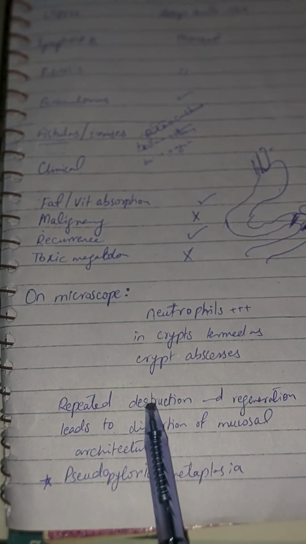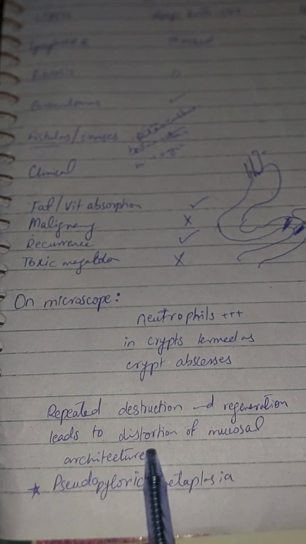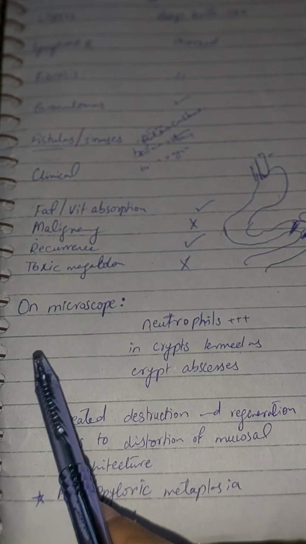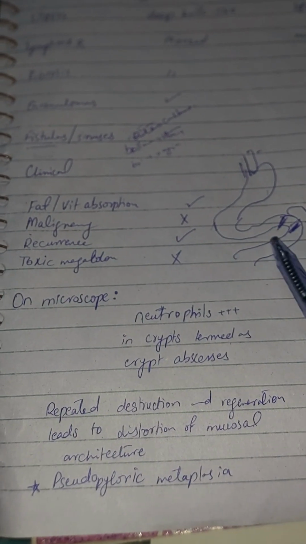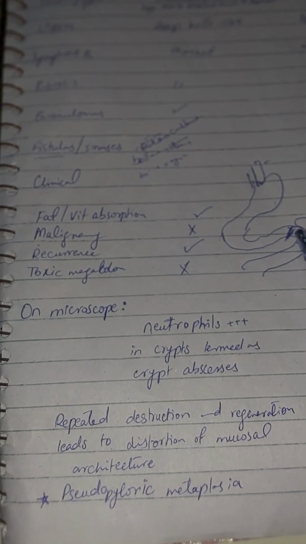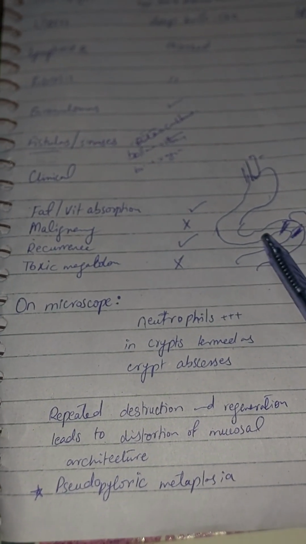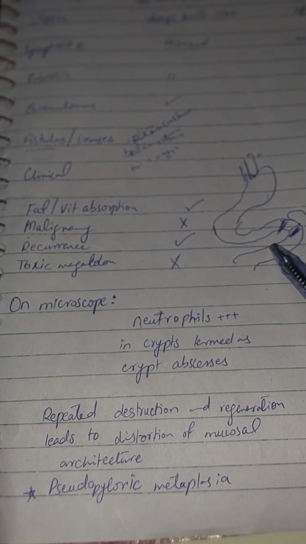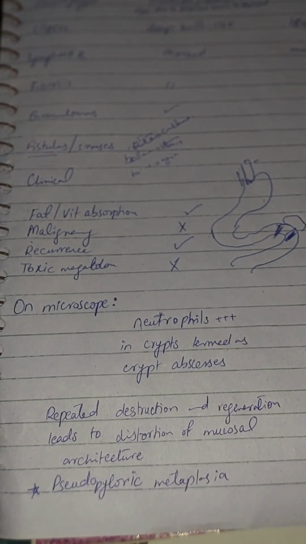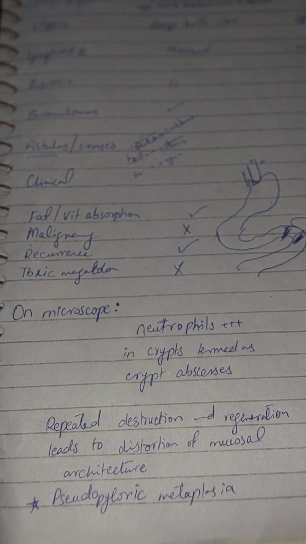Repeated destruction and regeneration lead to distortion of mucosal architecture, which means that inflammation is going on in a specific area, and then there is regeneration of that epithelium, with all the cells regenerating. So the continuous distortion and destruction will lead to changes in the mucosal architecture.